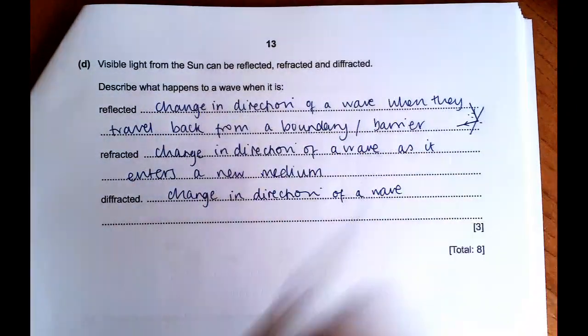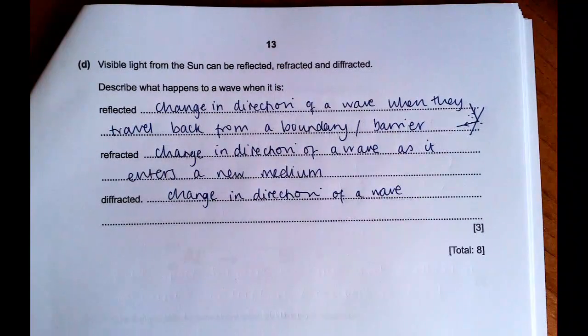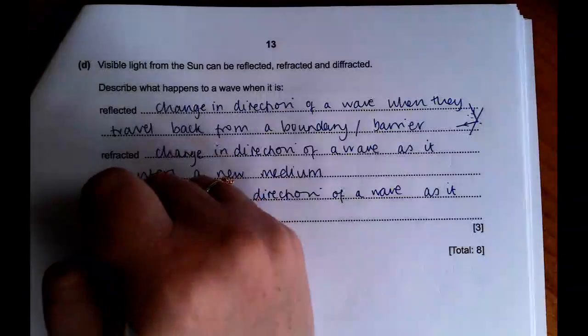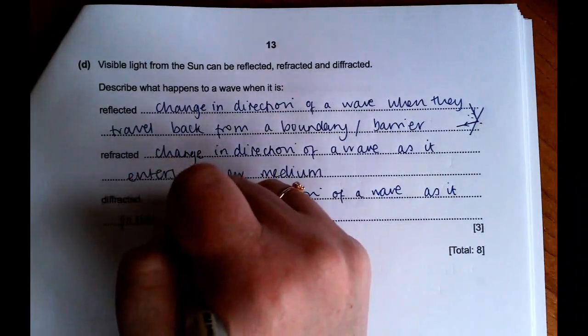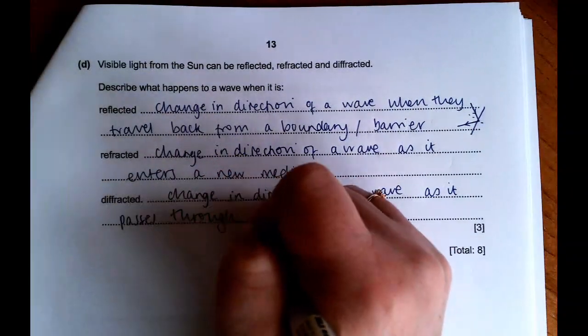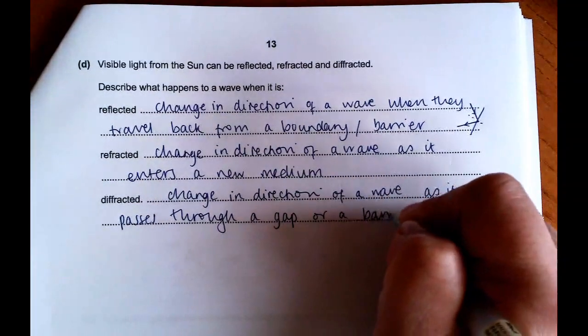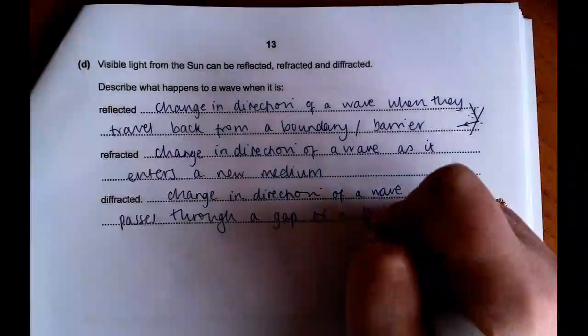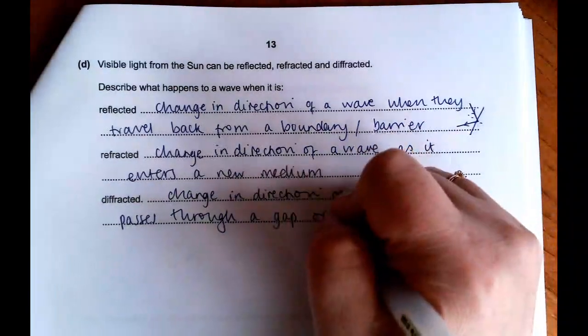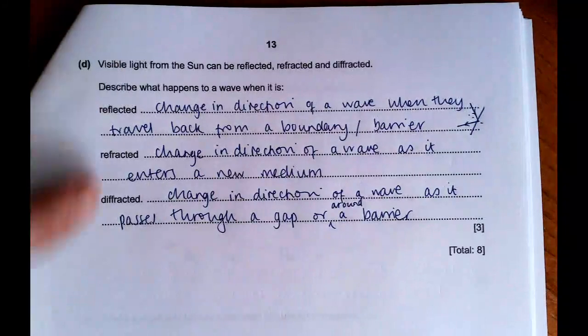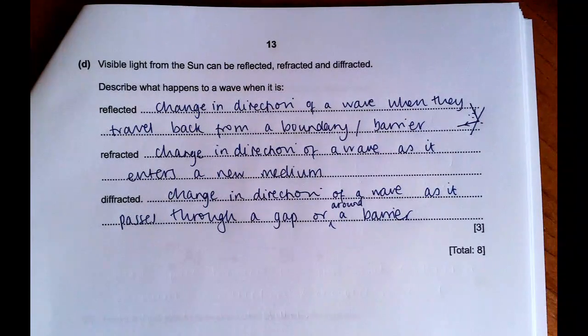But this time it's as it either passes through a gap or around a barrier. Okay, that should really be or around a barrier. I should really add the word around there, shouldn't I? So they're all changes in direction of a wave, but the reason for that occurring is slightly different, and you just have to make sure that you've got all of those in there.